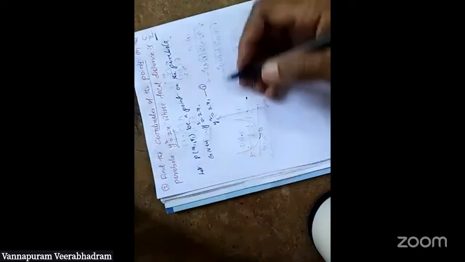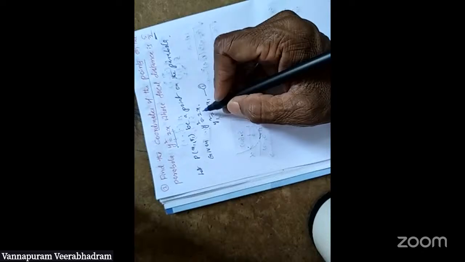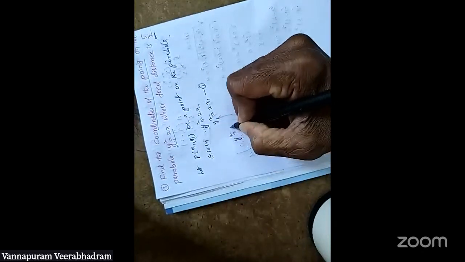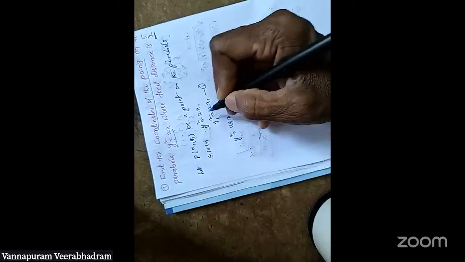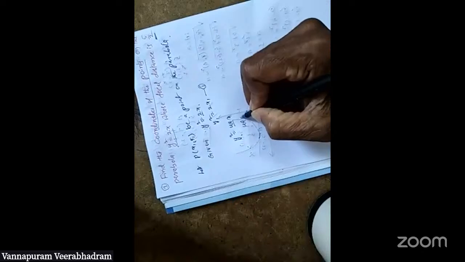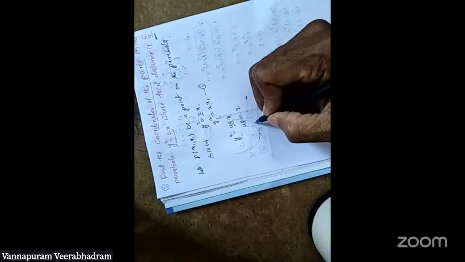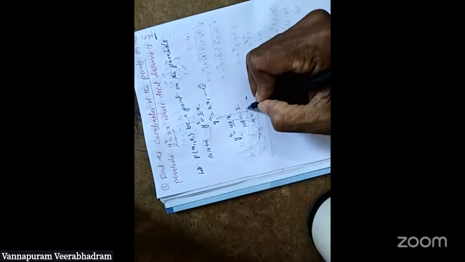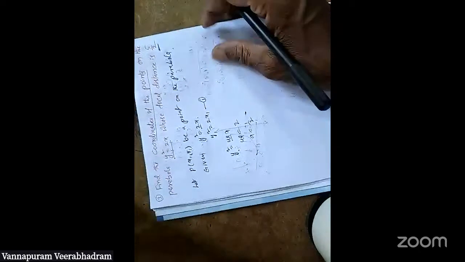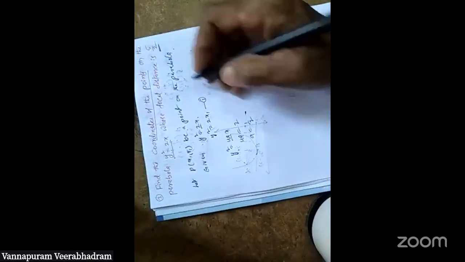And next, so now compare the parabola equation with the standard form. So that is y square equal to 4ax. Here 4a equal to 2. That is a equal to 1 by 2. And what is given here? Focal distance is 5 by 2.